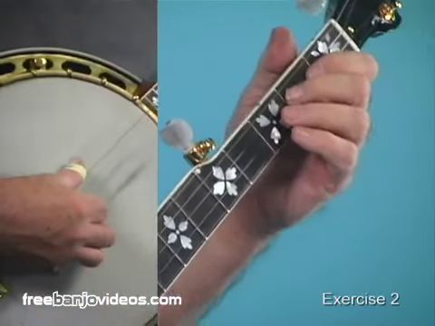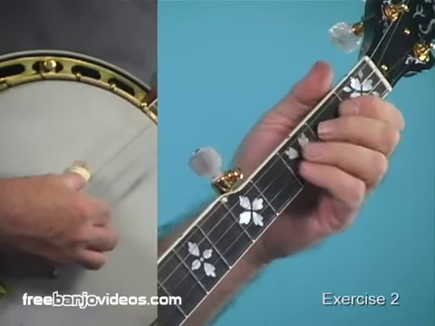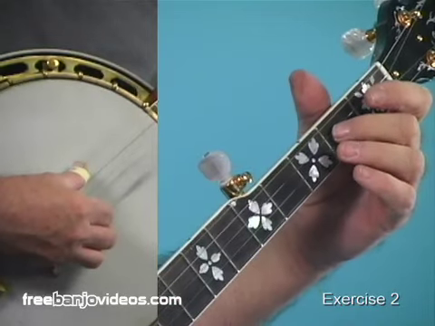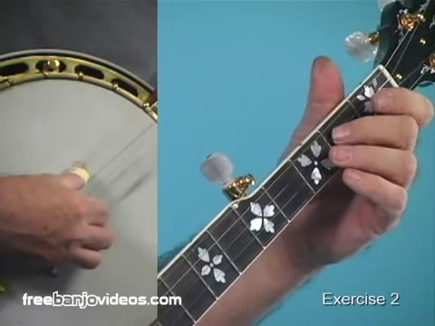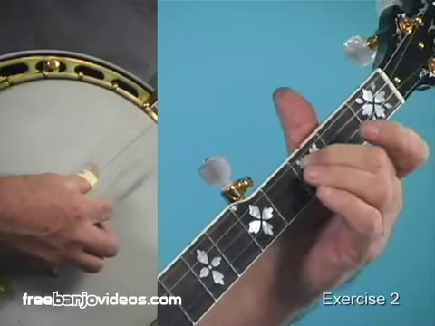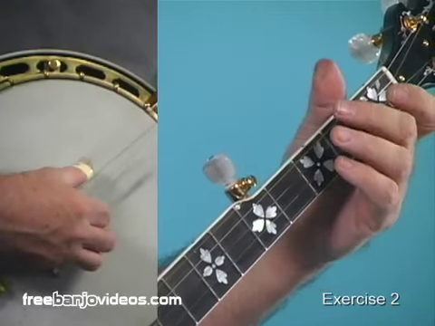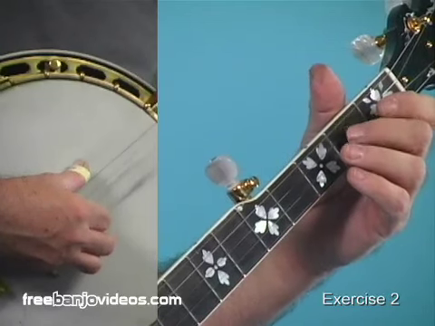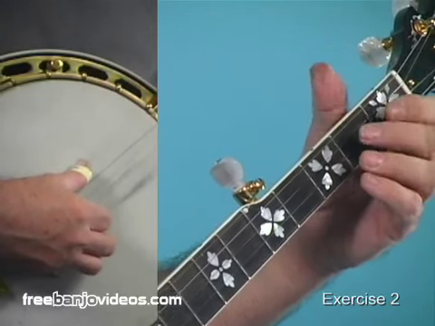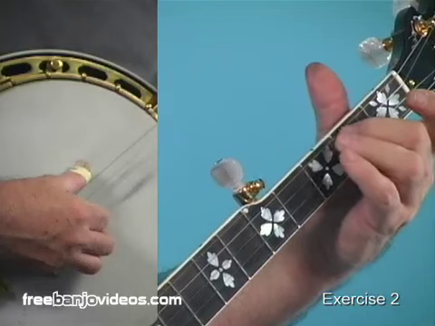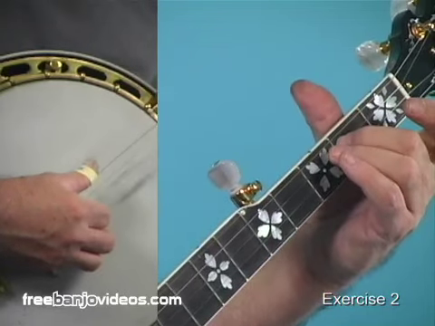We will now play exercise 2. I'll play it a few times by itself and then with the metronome. So exercise 2 is just a continuation of exercise 1, and it sounds like this. 1, 2, 3, 4. And we'll be going over this just because you're going to run into this lick a lot as you learn to play the banjo. So we're using our middle finger to do the slide.